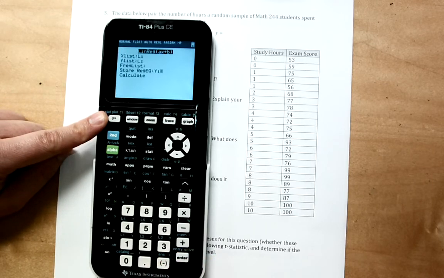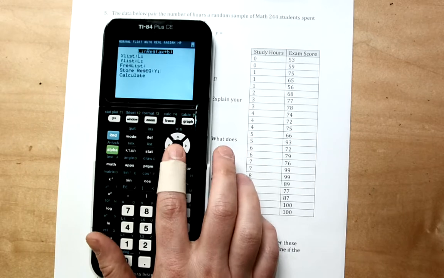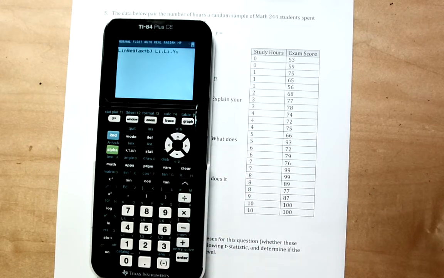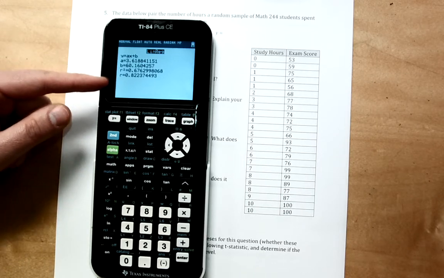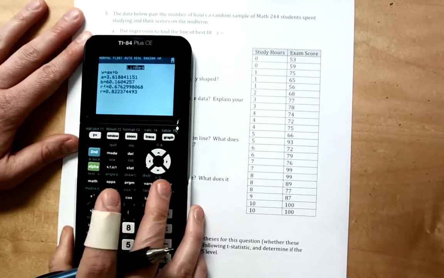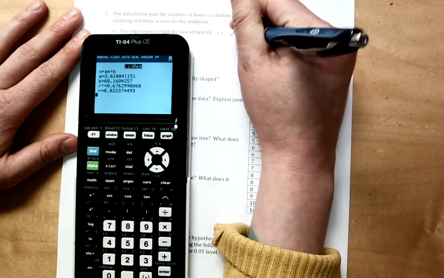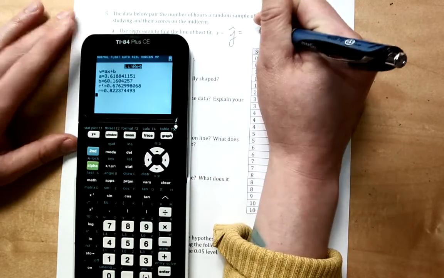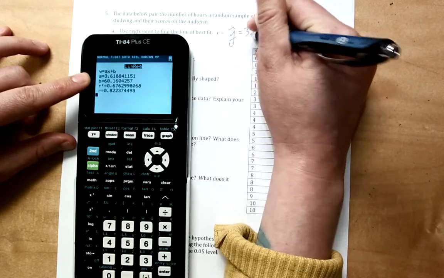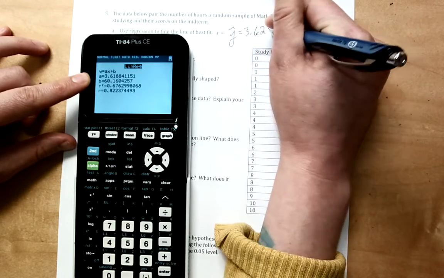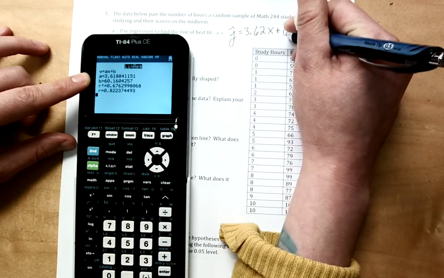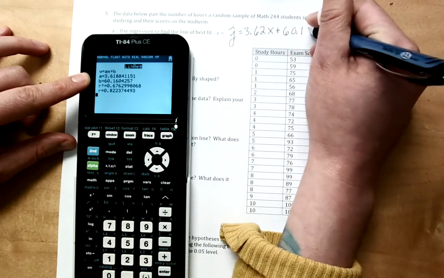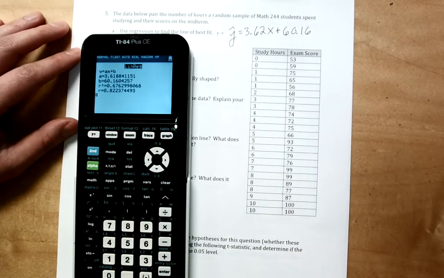So we're going to hit enter, and now I just want to toggle down to calculate, and it's given me my regression equation. So let's write our regression equation down. So it is y hat is equal to, our slope is about 3.62x plus our y-intercept is about 60.16. So I'm rounding, but that's pretty good.